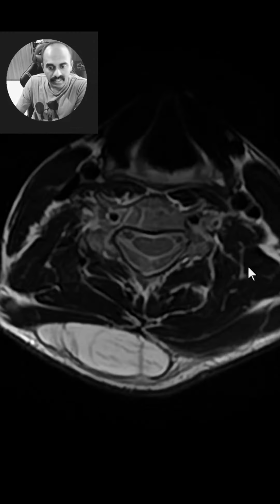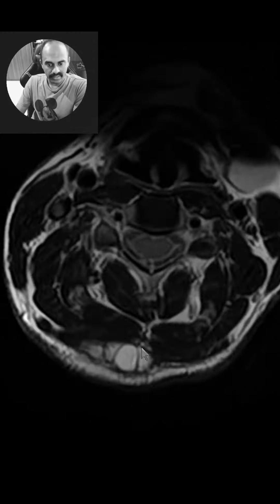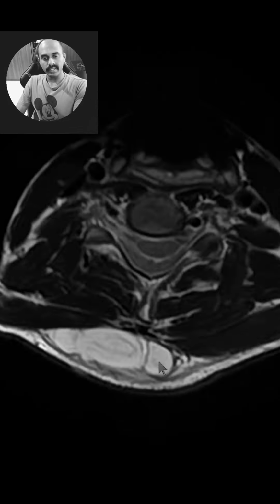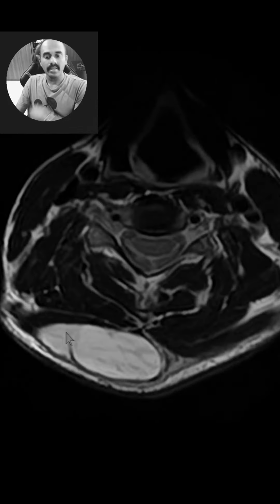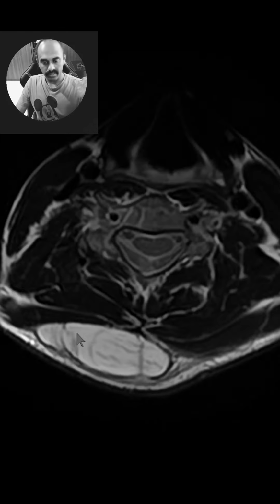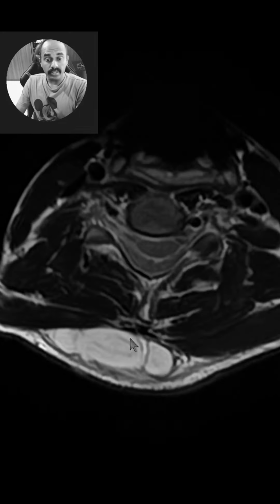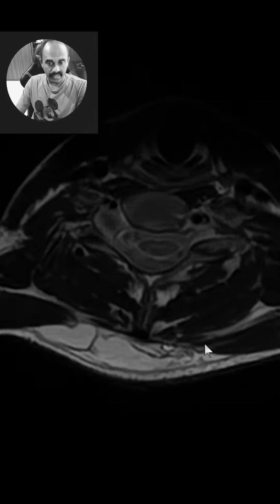Let's have an axial section, have a look at it in the axial T2 weighted image. Exactly the same story, much better delineated, that there is impingement on the surface of the posterior neck muscles, but there is no infiltration into the deeper planes. Okay, so this is a subcutaneous lipoma in the nape of the neck.